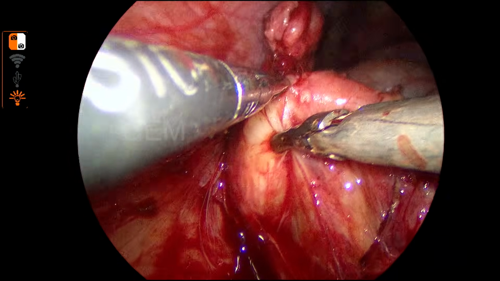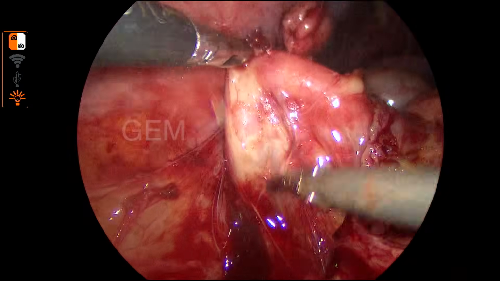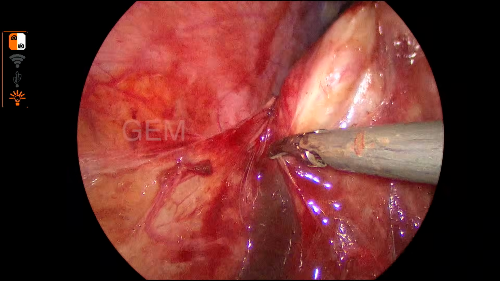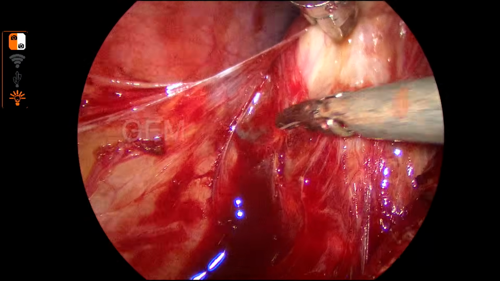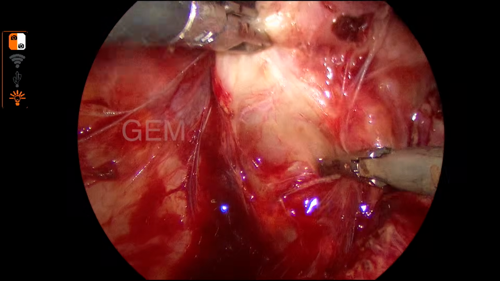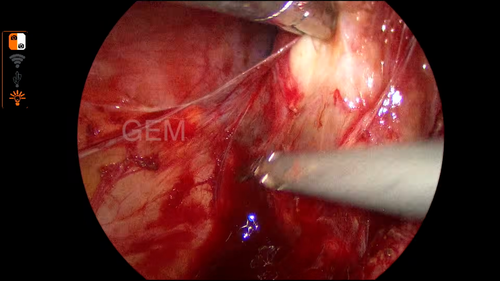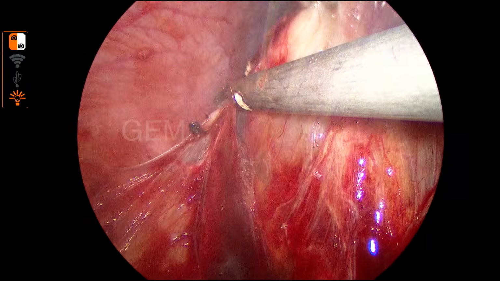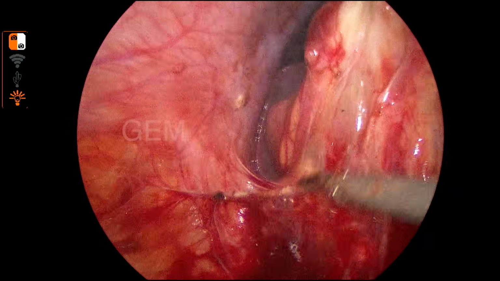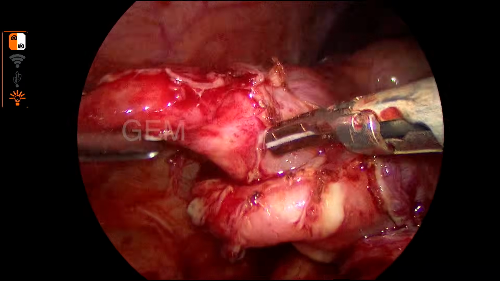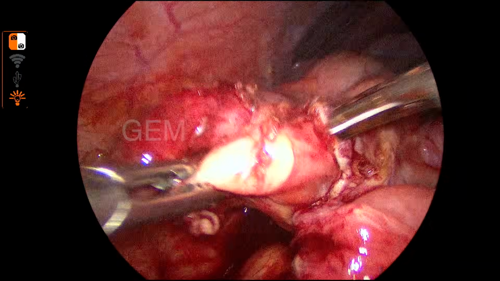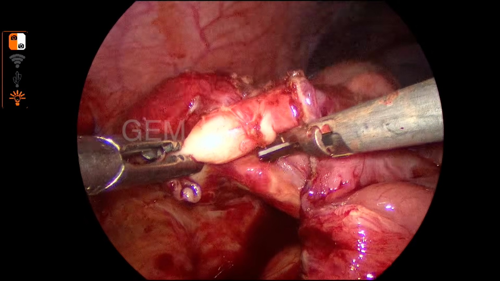So now I started dividing the mesoappendix. I try to mobilize the structure, but it is not able to separate. See, now again I am separating the retroperitoneal plane. I am separating, push the plane down, tissue down, so that the entire appendix is in my view. You can see now that lateral side also reached. So it's posteriorly and laterally mobilized, cecum and the part of ascending colon.